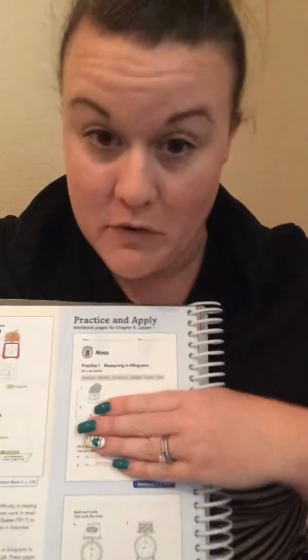You're going to go through the textbook pages and read through it and fill out any of the information that you need. And then you're going to get to the workbook page. I'm covering up where the answers are. This workbook page and the next one are very similar to our units on length when we used rulers. It's just going to show you a scale instead of a ruler. So you're going to use the scale to decide if it weighs more, if it weighs less, how heavy it is, and so on.